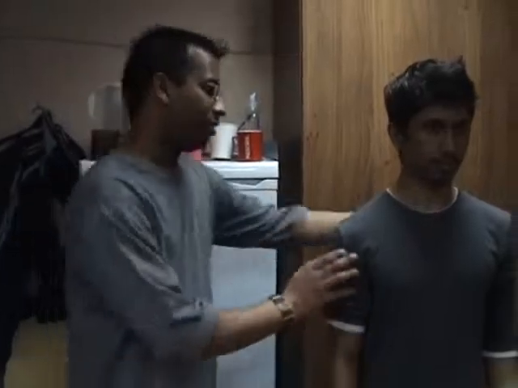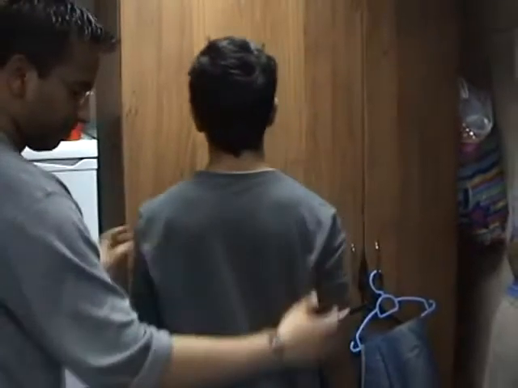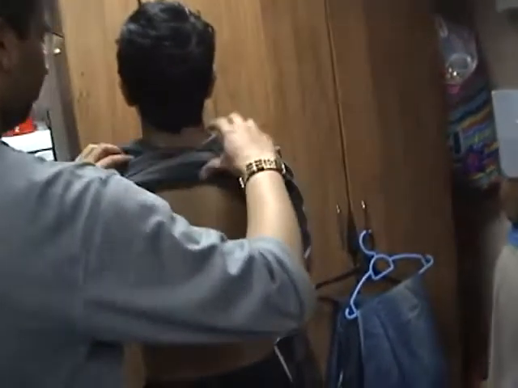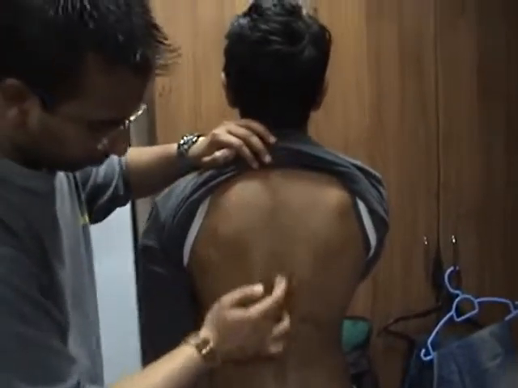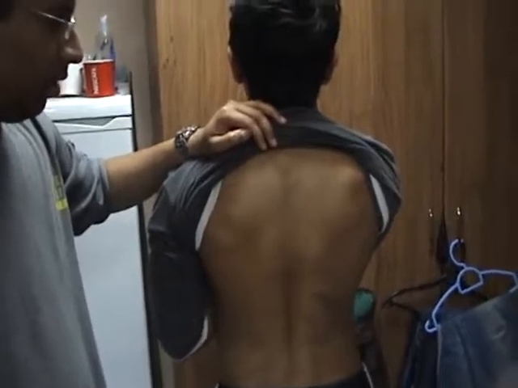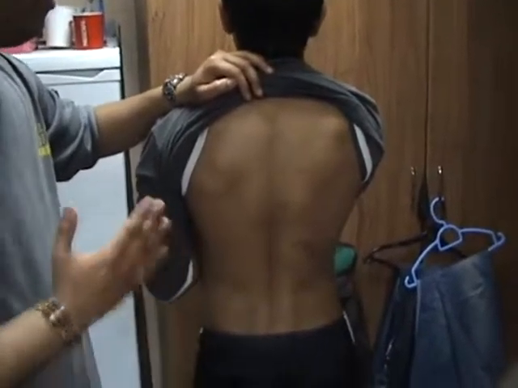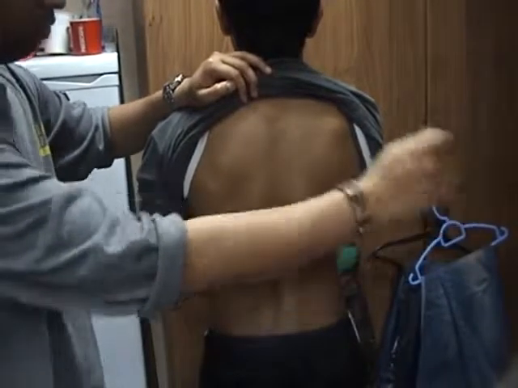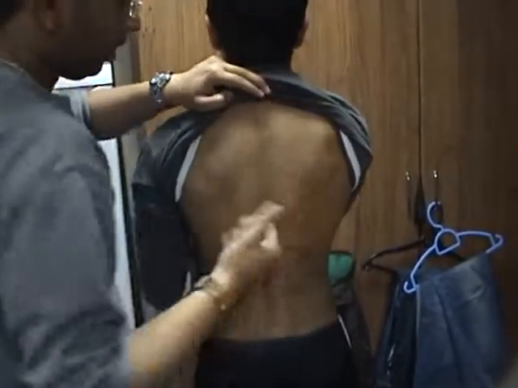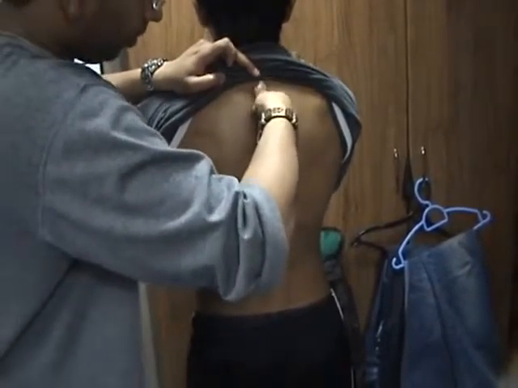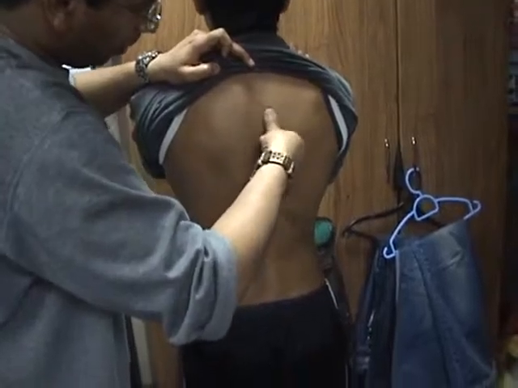Okay, that's it for the joints. Next, the spinal cord. First, palpation of the spinal cord. Tell the patient if you feel pain, please inform. So how do you palpate? Use your thumb to palpate.